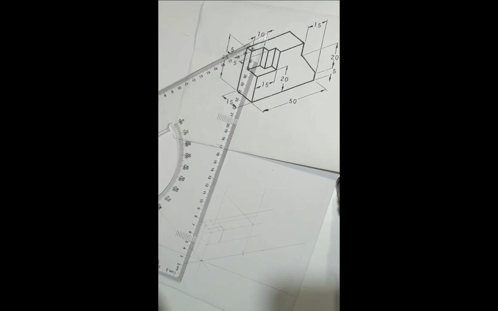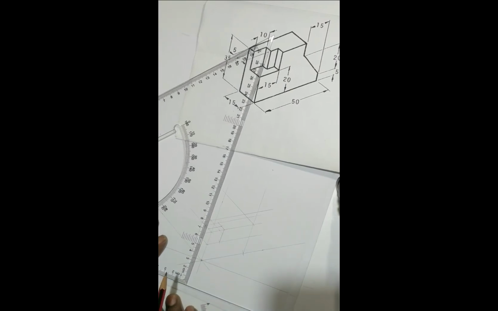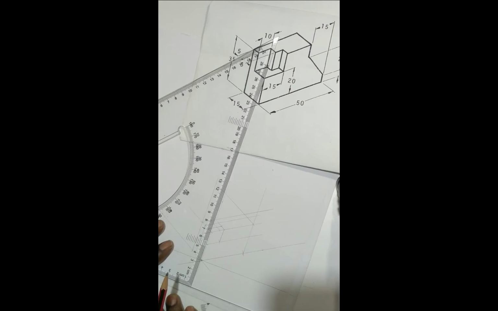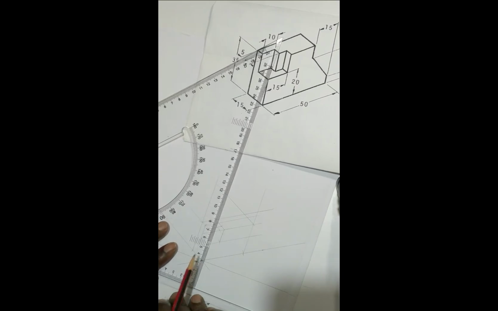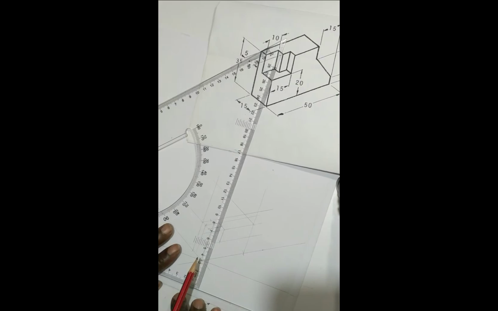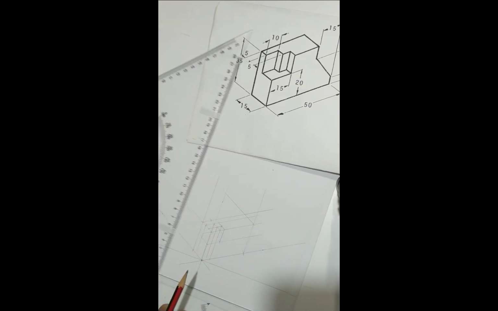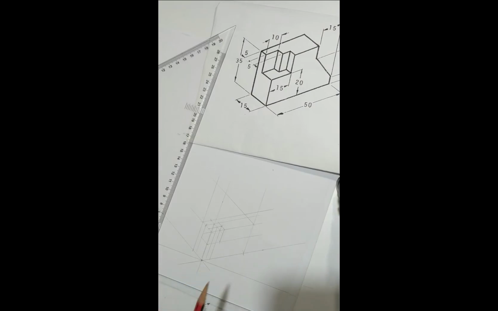So I'll use one of the lines as my reference. So the first line is coming from that point. The second one. Then the third one.